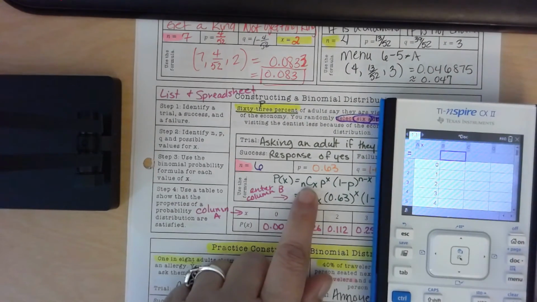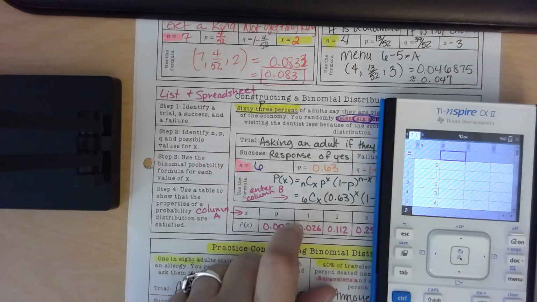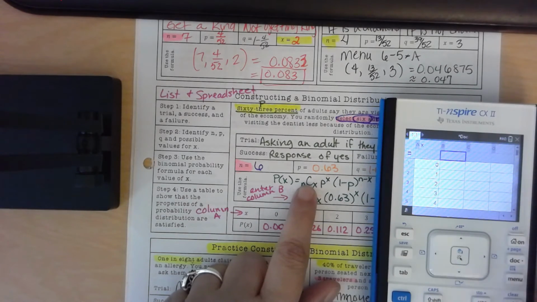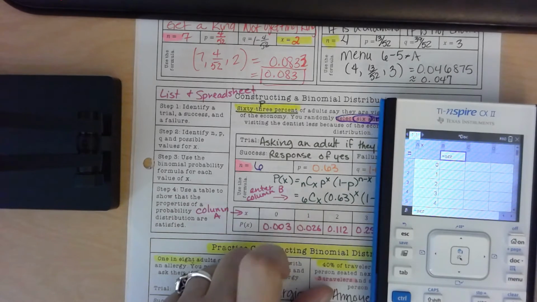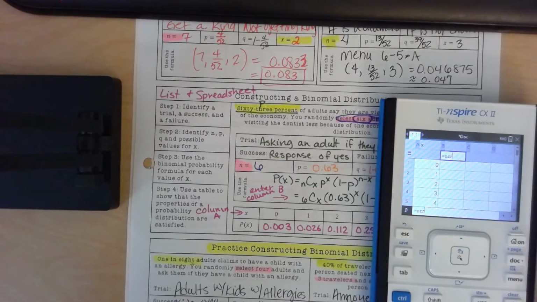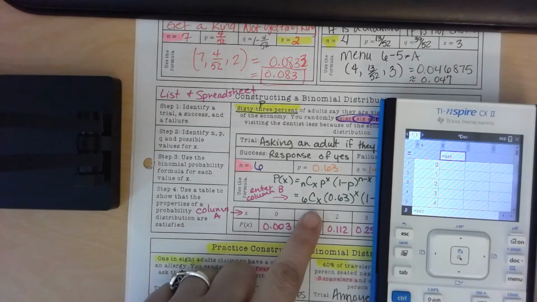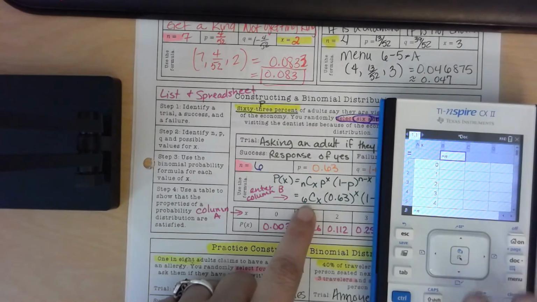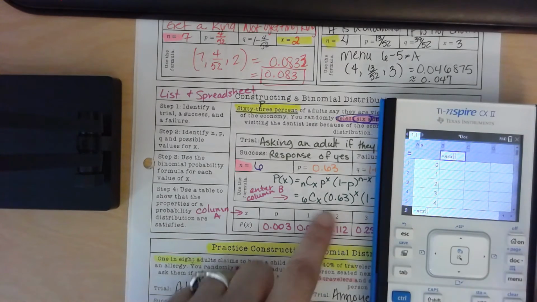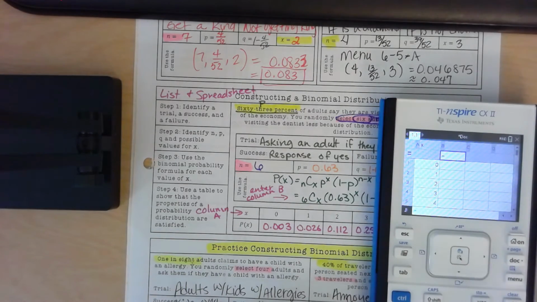Okay. To do nCr in our calculator, you're going to put equals, type in nCr. Enter column B, nCr. I don't remember how I did this. Oh, I know what it is. You type in nCr. Sorry. It's been a while since I did this.